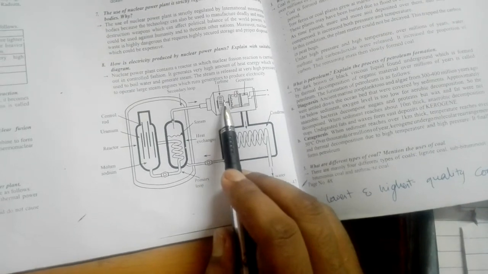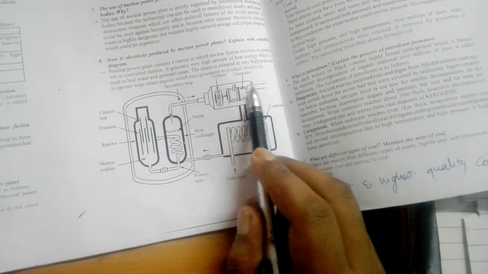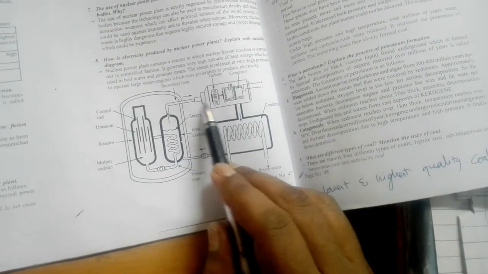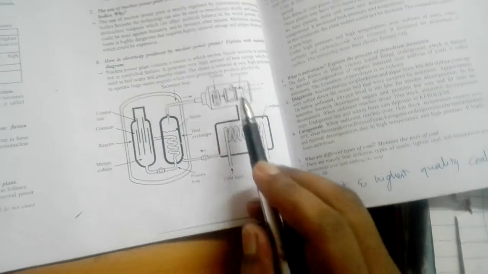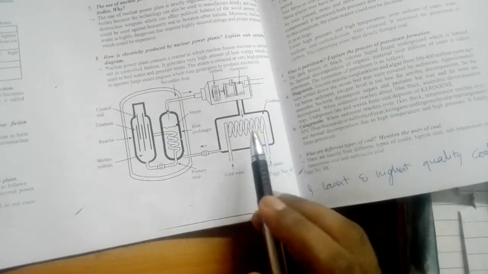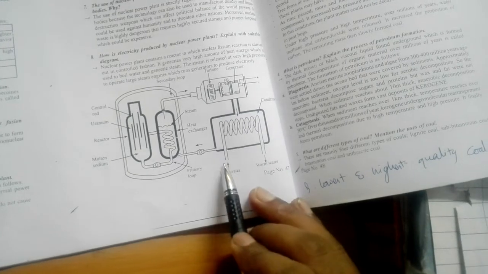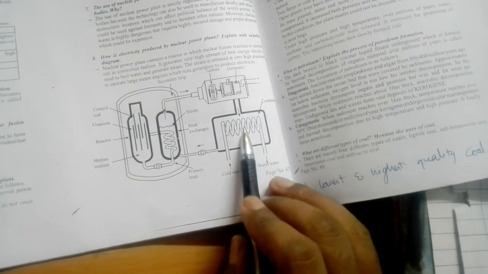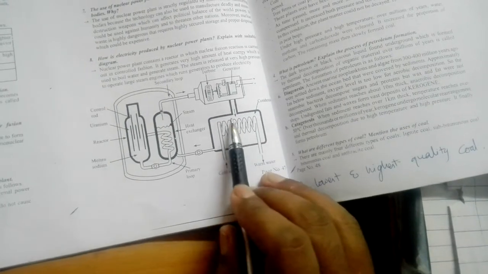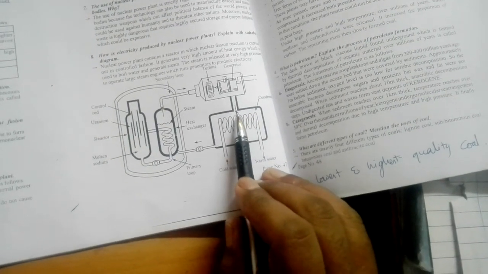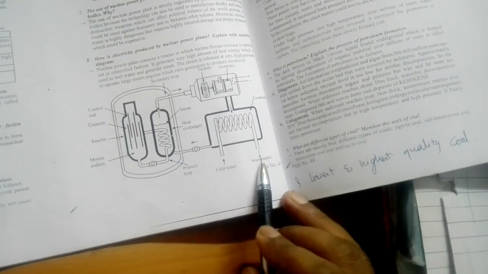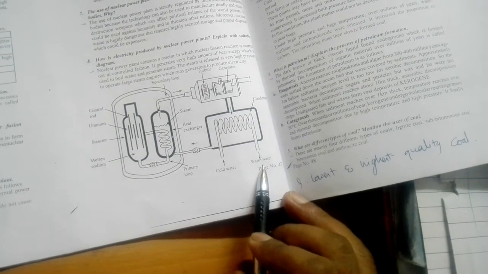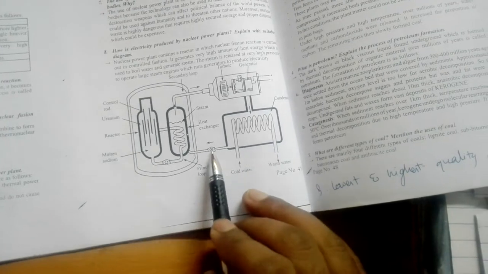Okay, and the turbine operates a generator, and the generator produces electricity, and once the steam has operated the turbine, this steam is passed through a condenser. In the condenser, you can see here cold water is passed through this pipe, and it absorbs heat energy from the steam, and it exits the condenser as warm water.